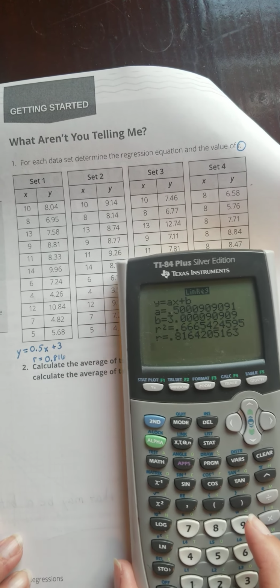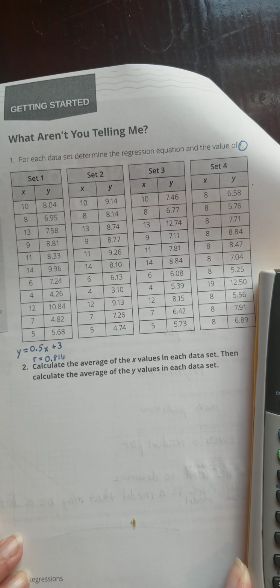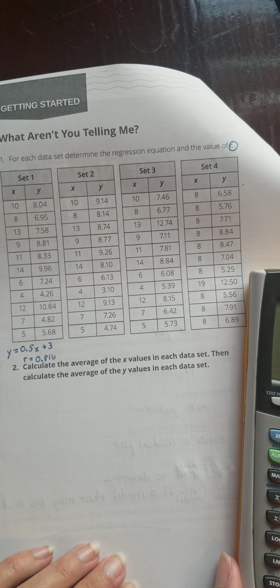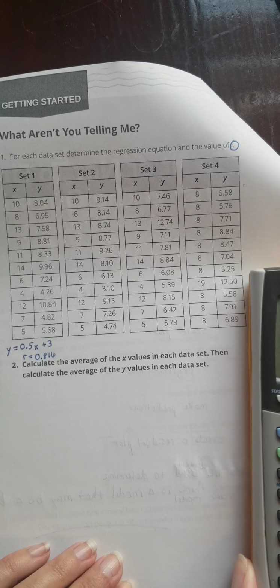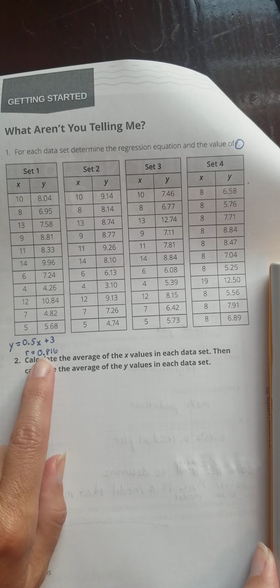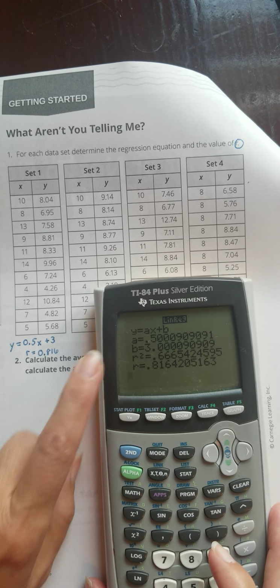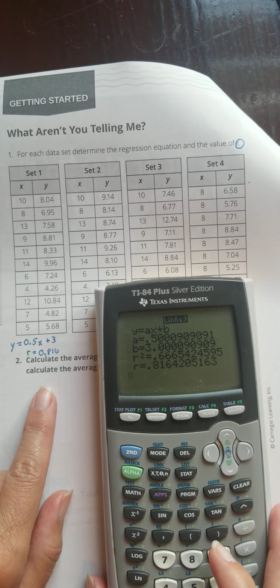So hopefully you've taken some time to go through this. If you need to pause the video, do so, and enter practice set 2, set 3, and set 4. And once you've done that, you're going to notice you're going to have the same linear regression line and the same correlation coefficient of 0.816. So it's not very strong. And if you look at your R squared, it's weak as well. Remember, we want that close to a positive 1 or close to negative 1.